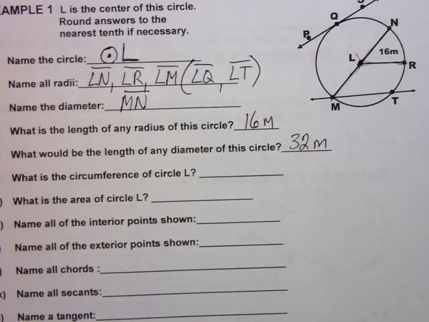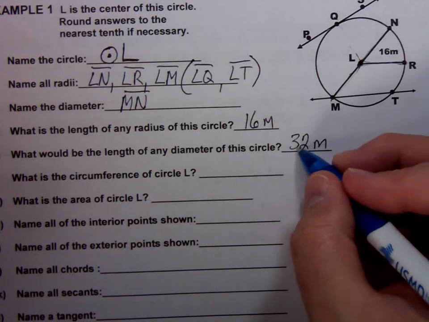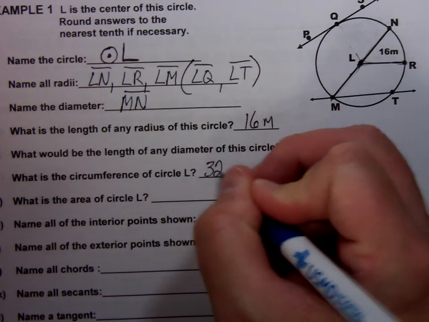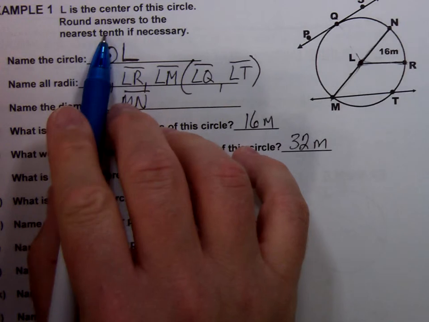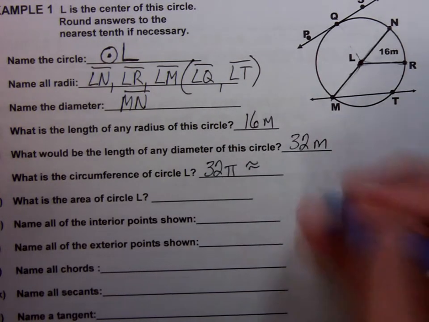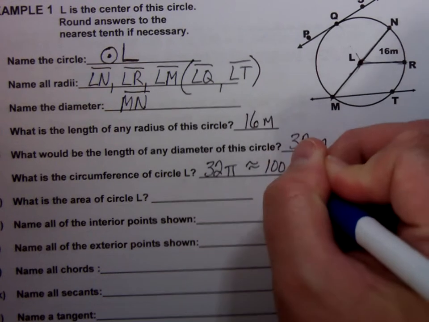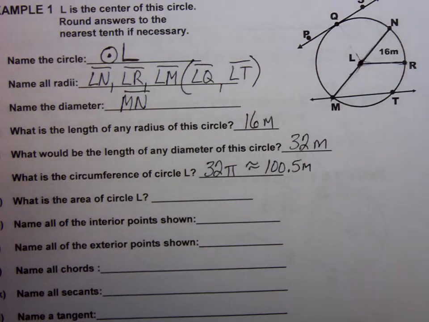Okay, what is the circumference of circle L? Well, circumference is either 2 pi r or pi times diameter. So really all we need to do, since we have the diameter, is multiply it by pi. You're doing pi times diameter. And it told us in the directions to round to the nearest tenth if necessary. So if we do 32 times pi, that would round to 100.5 meters. So that's the distance around the outside of the circle. That's the circumference.